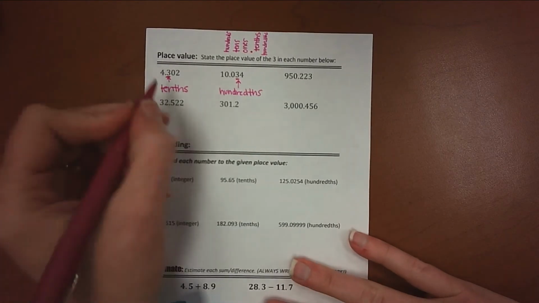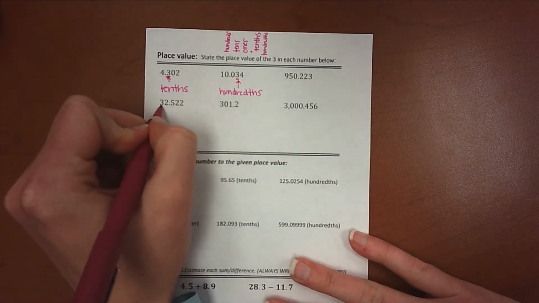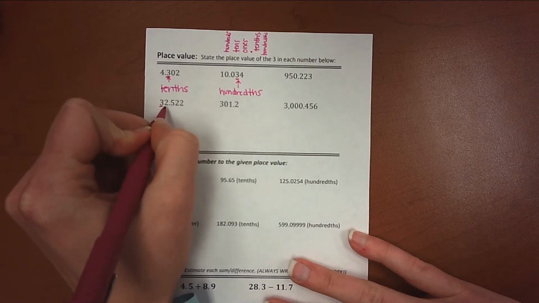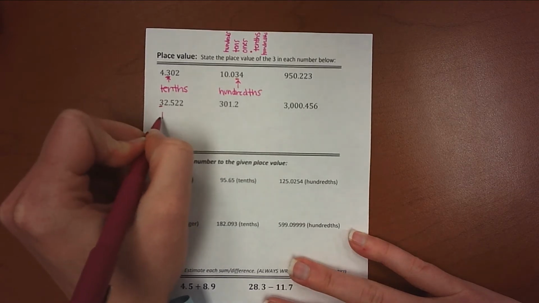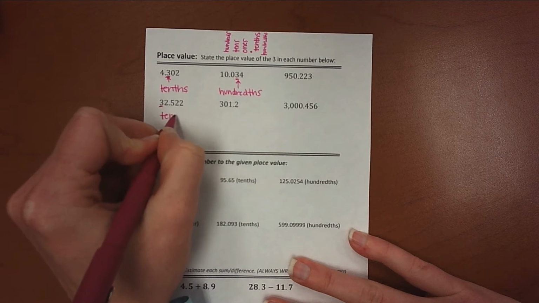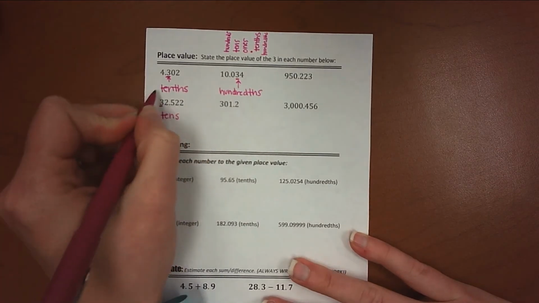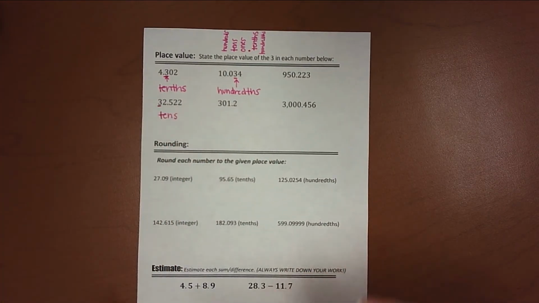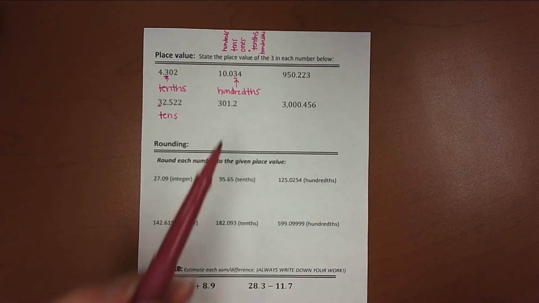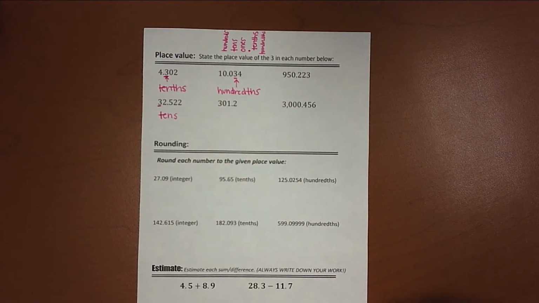I'm going to jump down here to this one next and underline the 3 here. In front of my decimal point, I've got my ones and then my tens place. So this is my tens place. Notice that tens and tenths are different. What I'm going to do right now is challenge you to try these last 3 on your own and pause the video to do that.